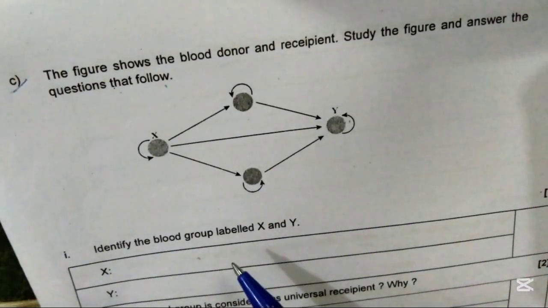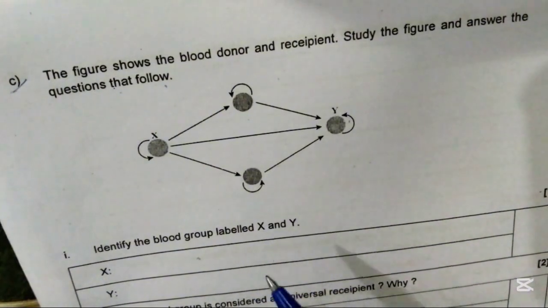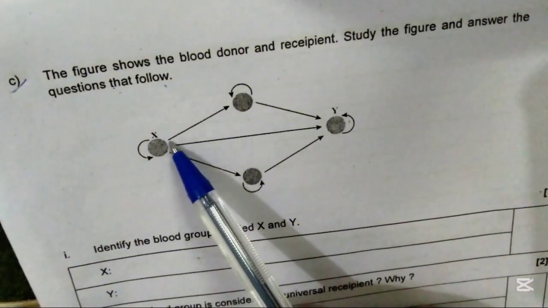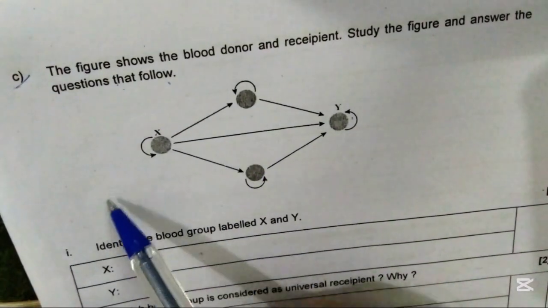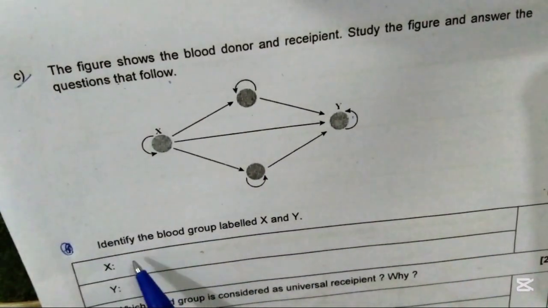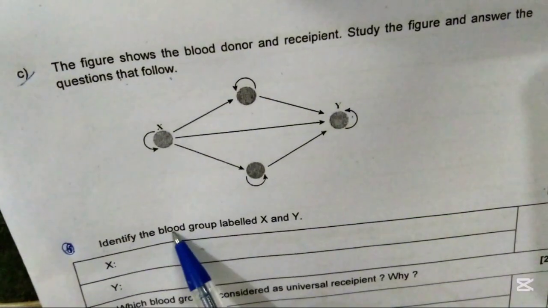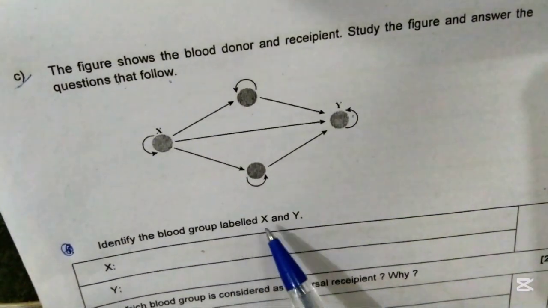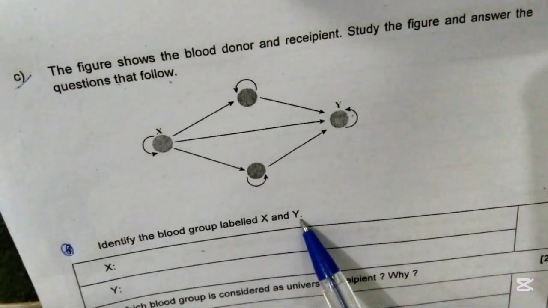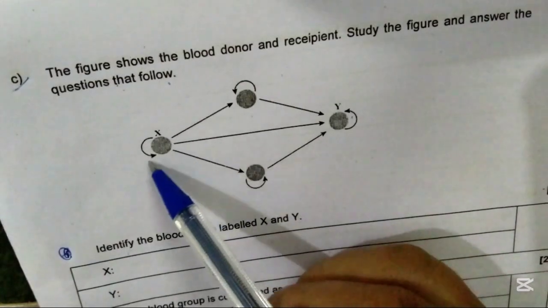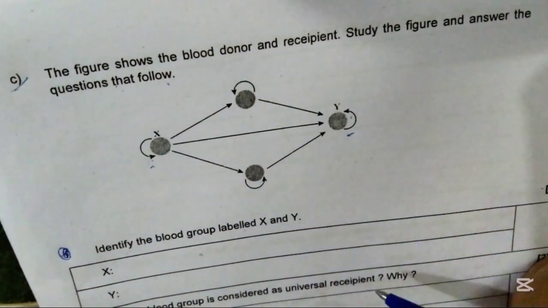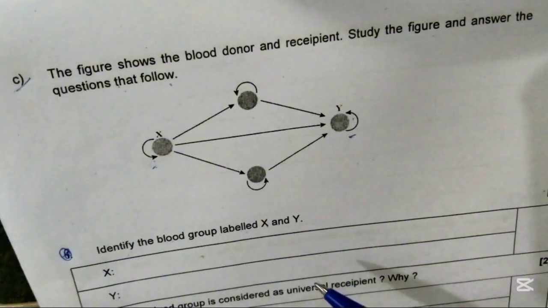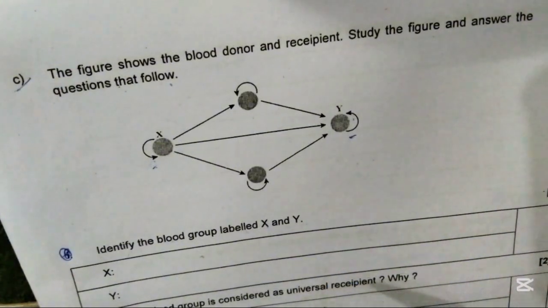The first thing we need to look at is the direction of the arrow. Question number 1: identify the blood group labeled X and Y. So the X image and the Y image. The universal donor can donate to all other blood groups.